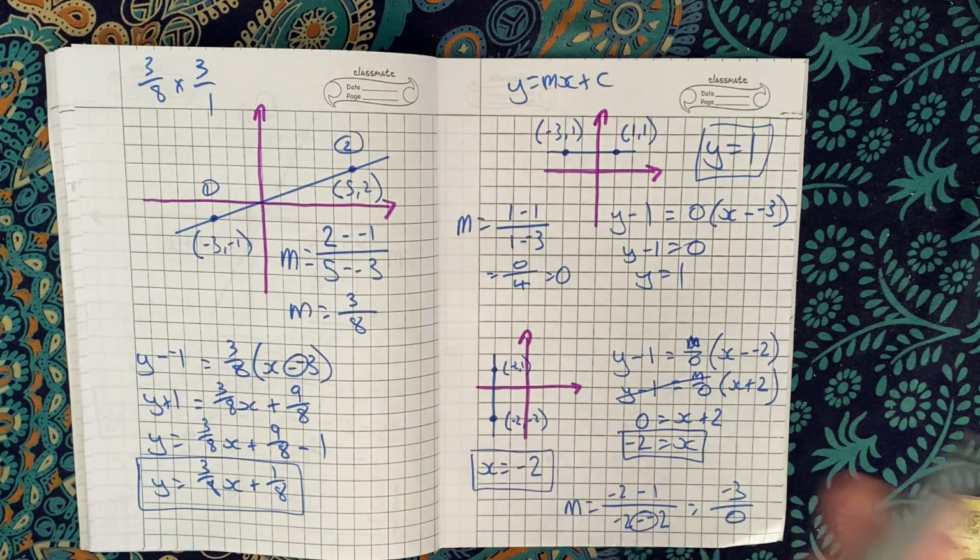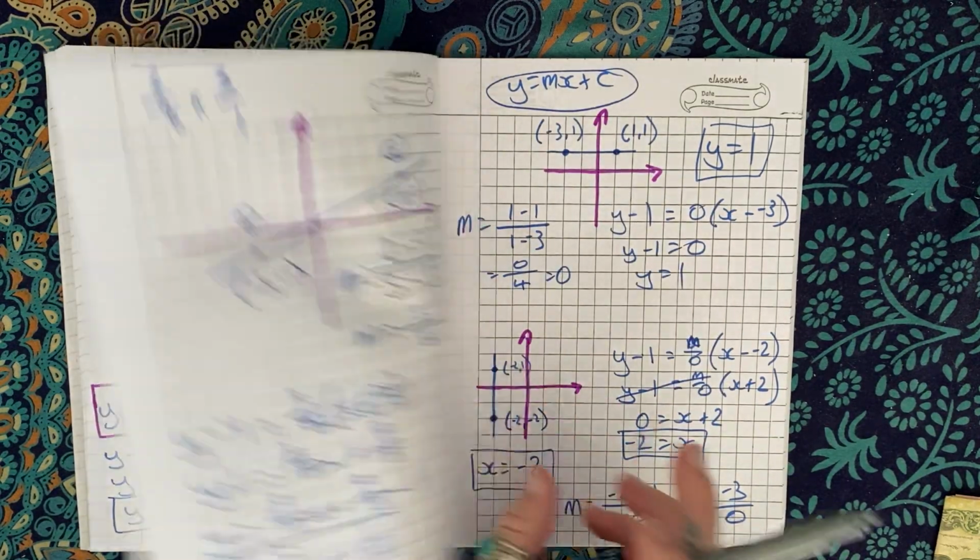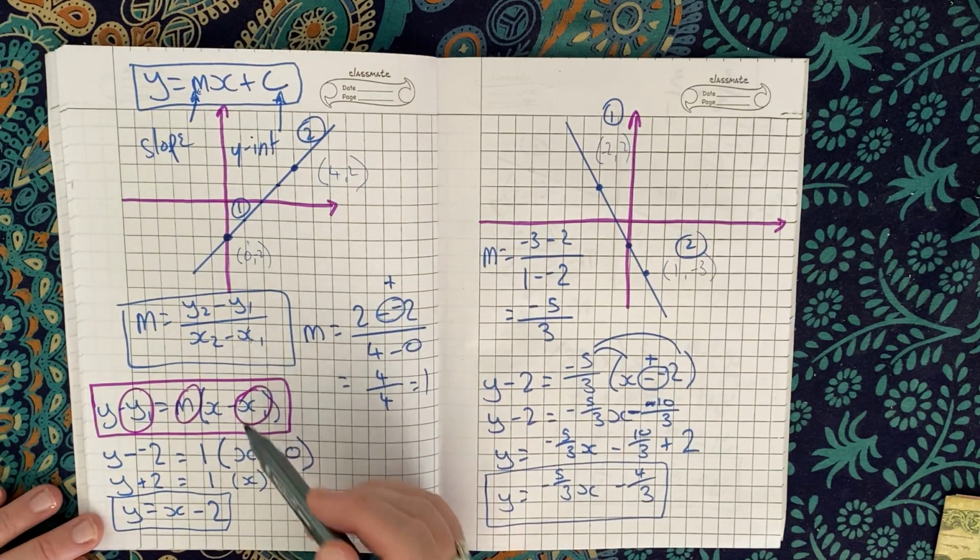All right, so hopefully that makes sense. Really, we want to get things in this form, and we want to use these two formulas to make it happen.